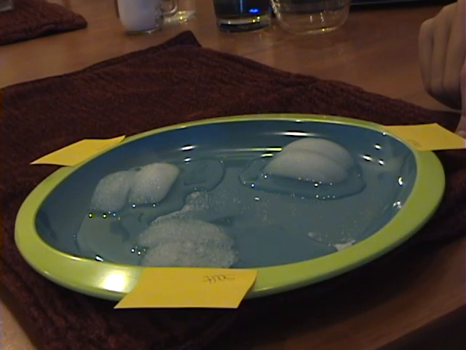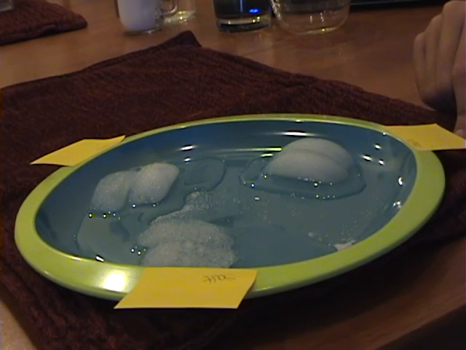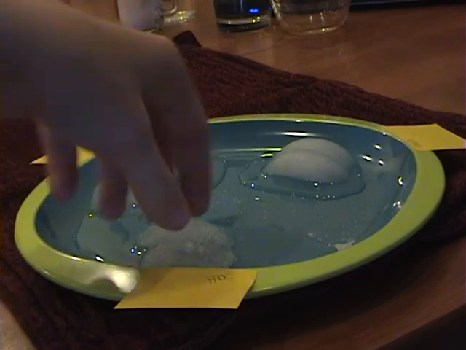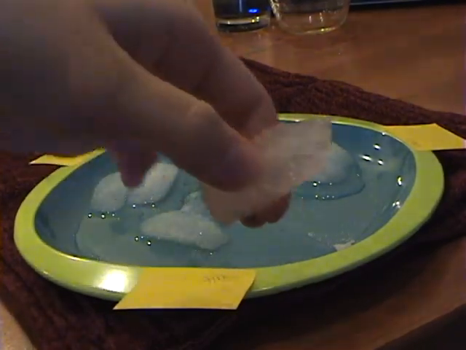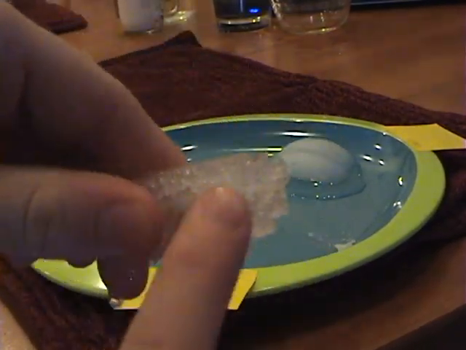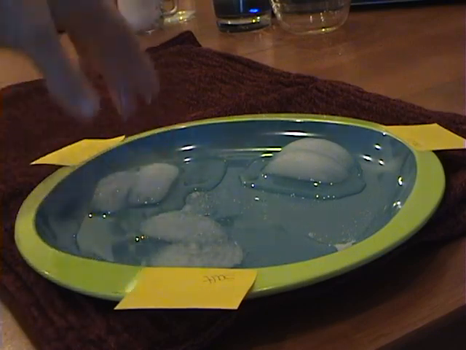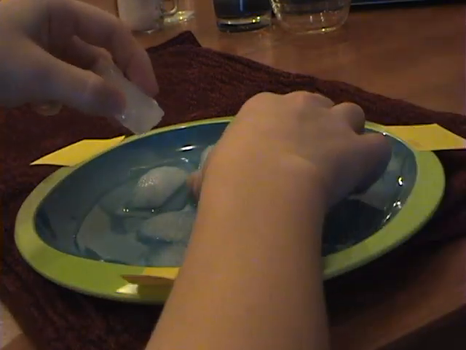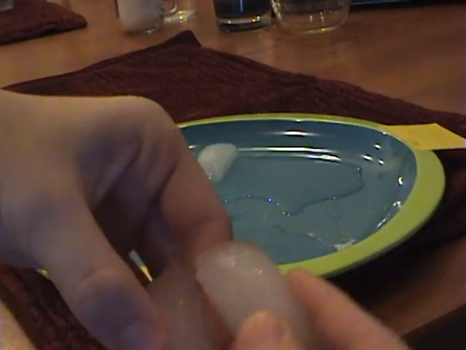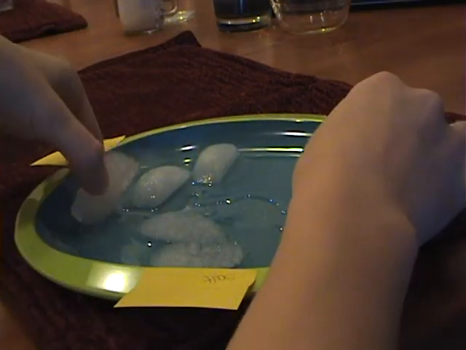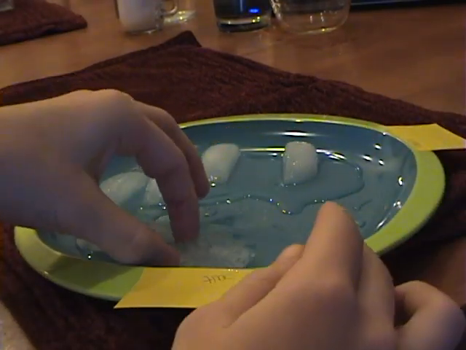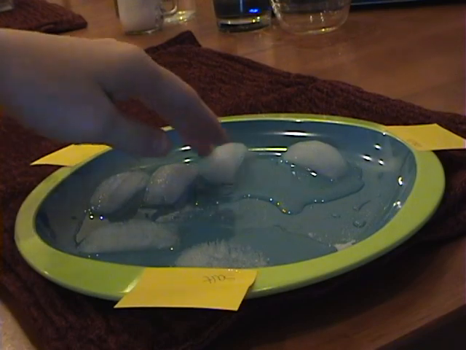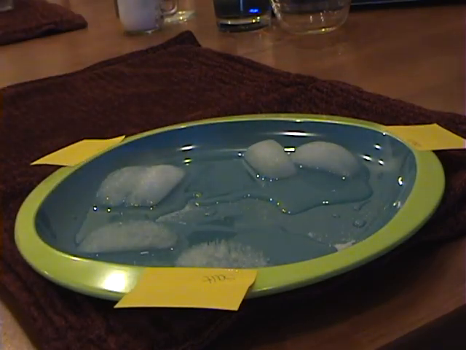Now that we look at it, we do know why this is happening. The salt seems to have dissolved it more, and now it's got a hollow cave inside the ice, and the sugar one has just reduced in size compared to the plain one. This happens because salt is an ionic compound and sugar is not ionic. However, both salt and sugar are polar, which helps to dissolve the ice.